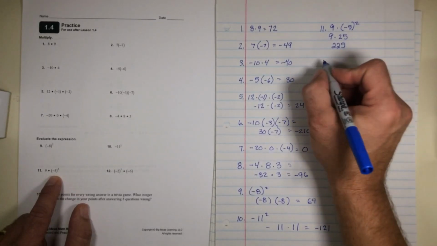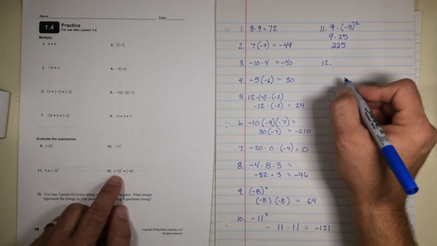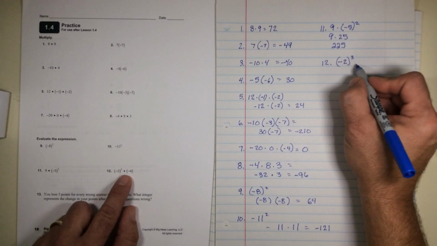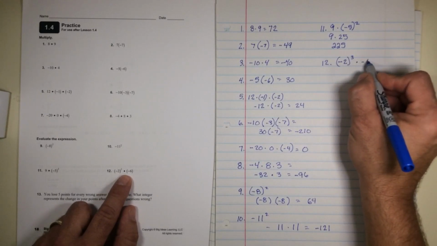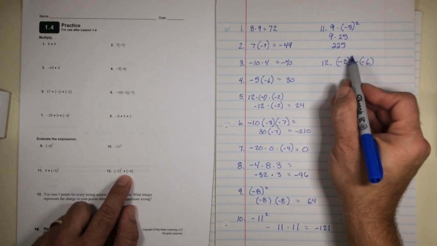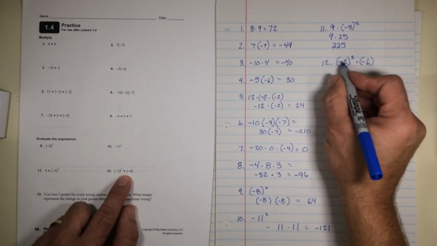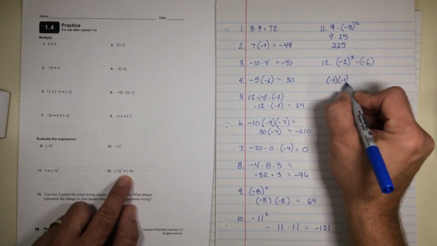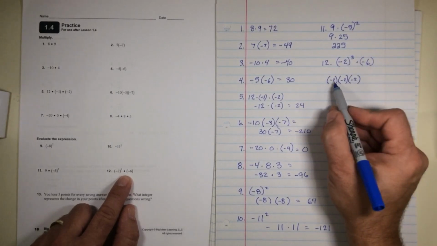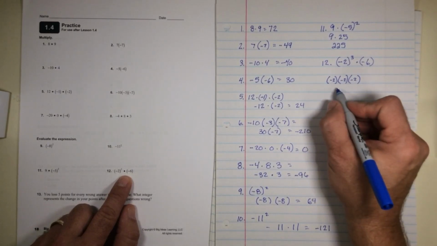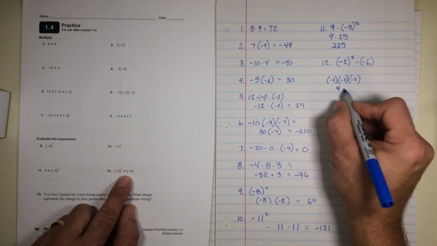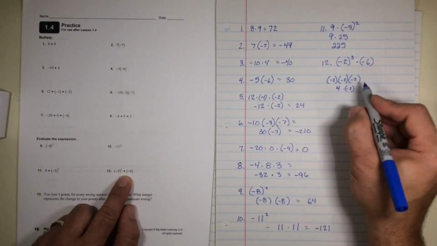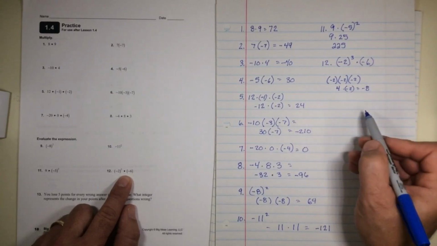And then number 12, -2 raised to the third power, or cubed, times -6. Well, now it's touching parentheses, so that negative stays with the 2, so it's really -2 times -2 times -2. -2 times -2 will give you a positive 4 times this -2 still, this one. So 8 times -2 would give you a -8.